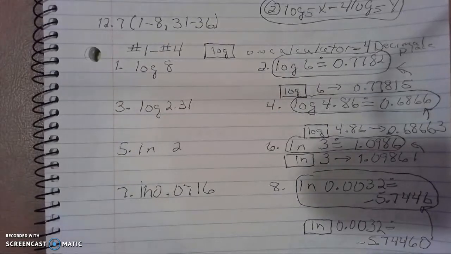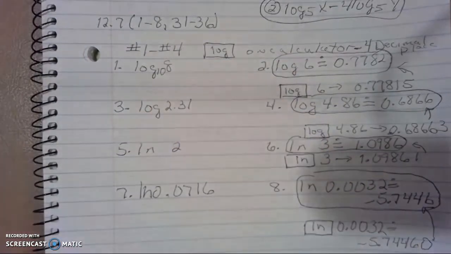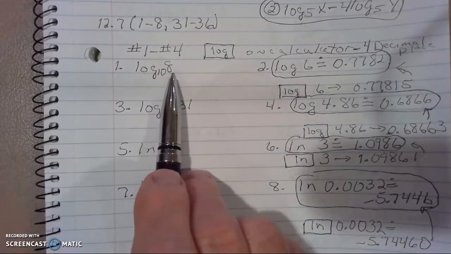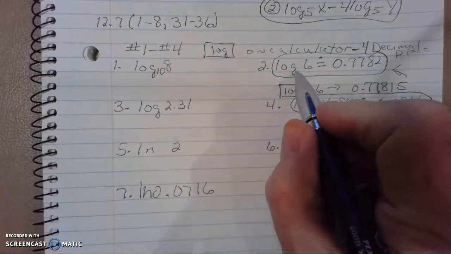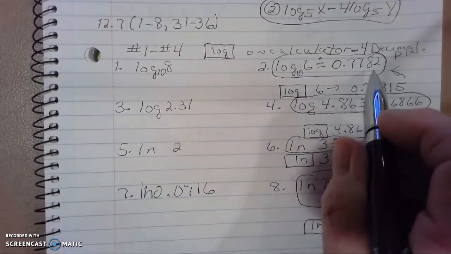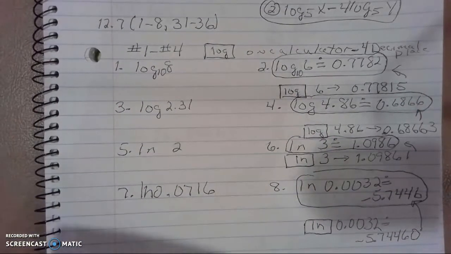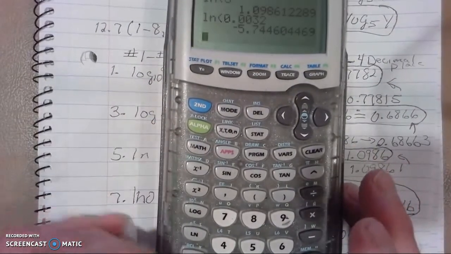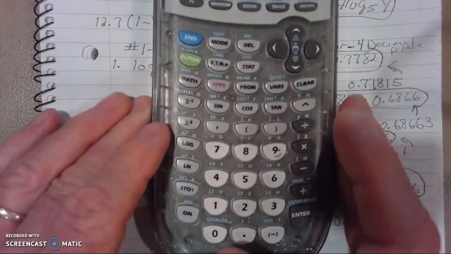On them, the first 4 are base 10. It is understood to be there. This is understood to have a 10 right down here as the base. We are looking for the exponent that goes on that 10 to give you 6. Like for instance over here, the exponent that goes on the 10 to give you 6 is approximately 0.7782.